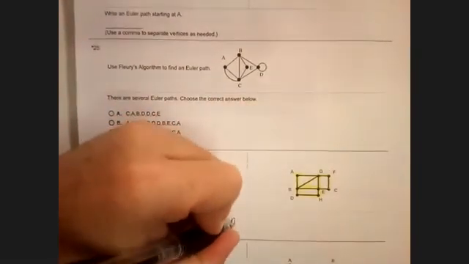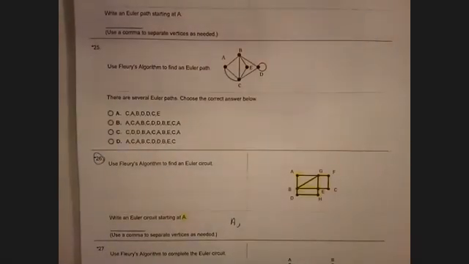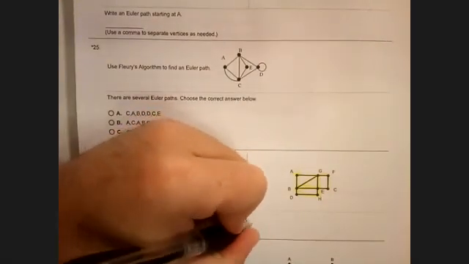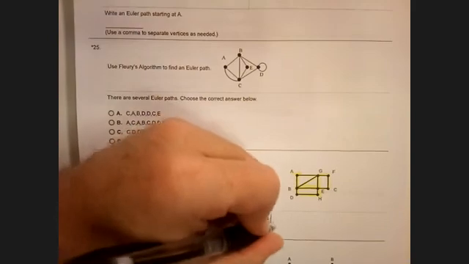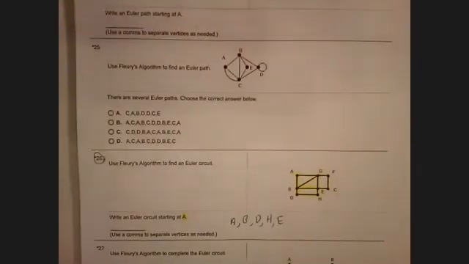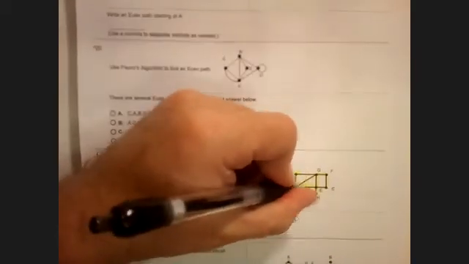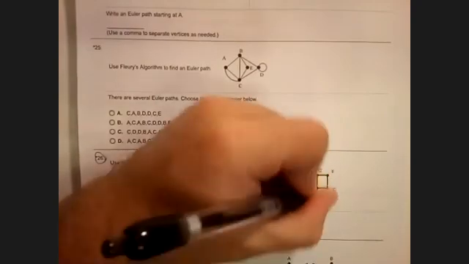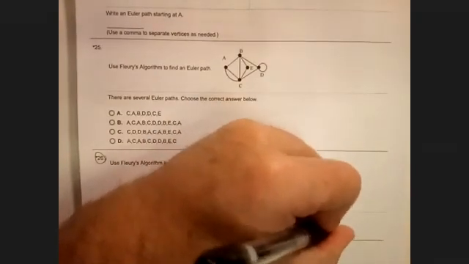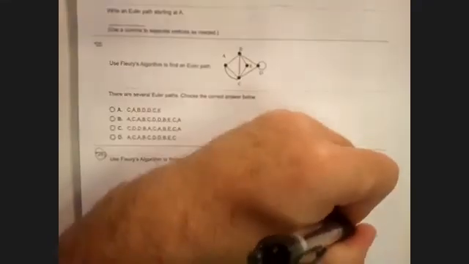We went A, B, D, H, E, B, G, E, C, F, G, and then back to A.